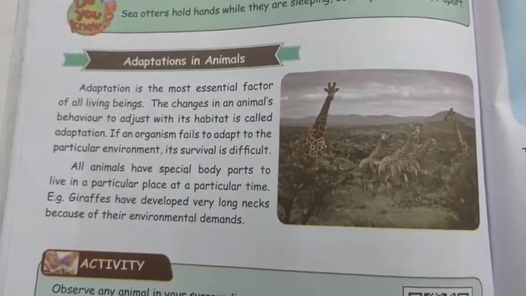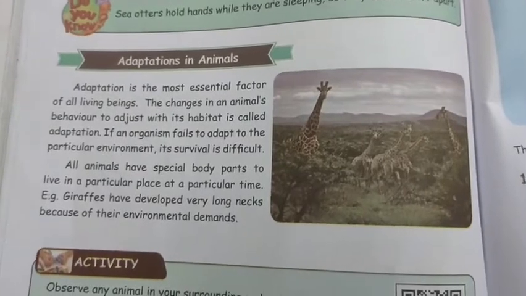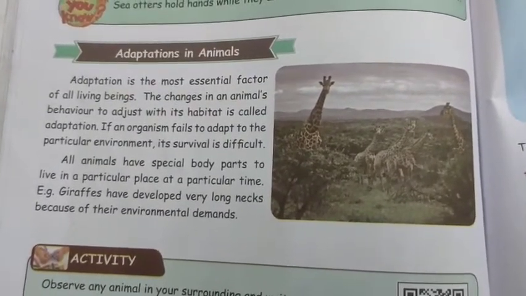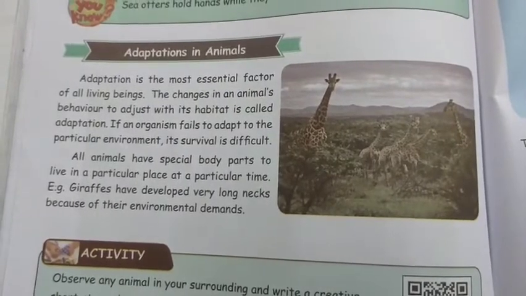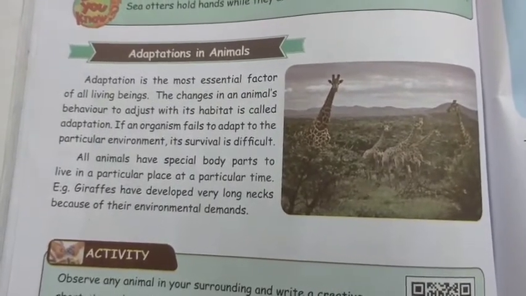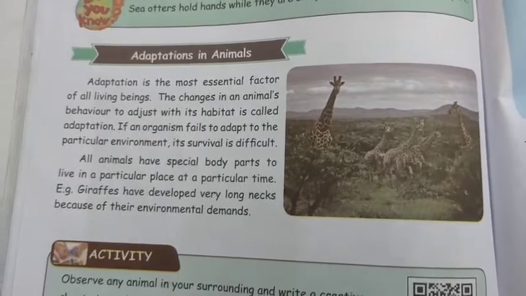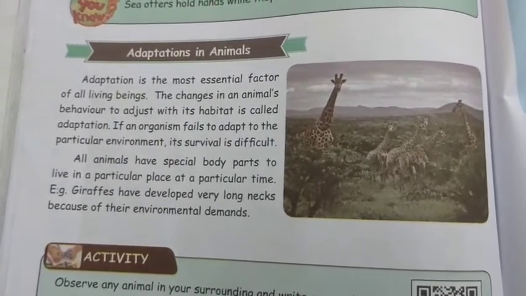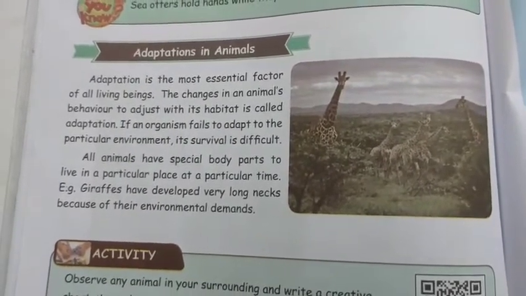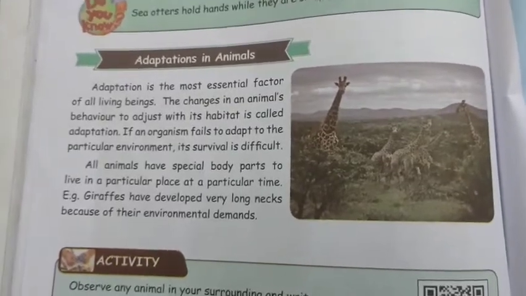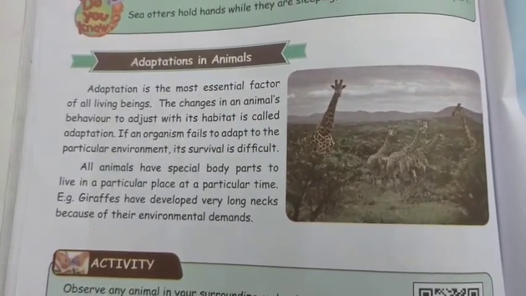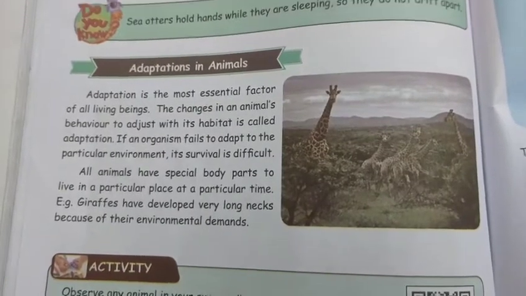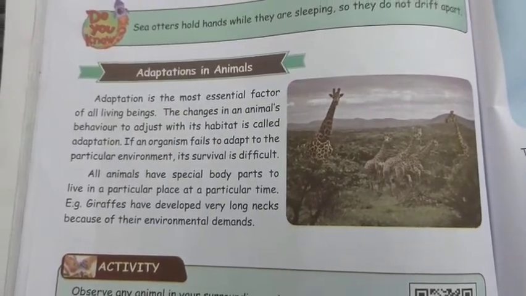So if an organism fails to adapt to the particular environment, its survival is difficult. So why do animals need to adapt? Yes, they need to survive in the environment, in nature, right? So for that reason, the animals need to adapt towards it. If an animal fails to adapt to the particular environment, then its survival is very difficult.